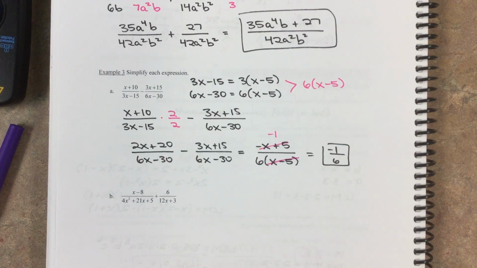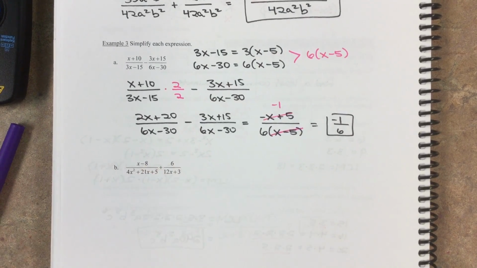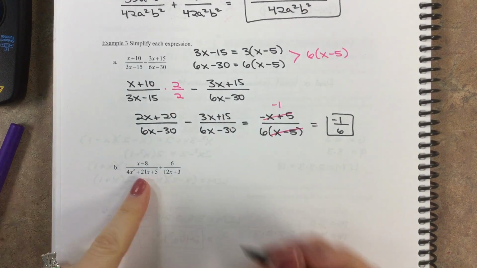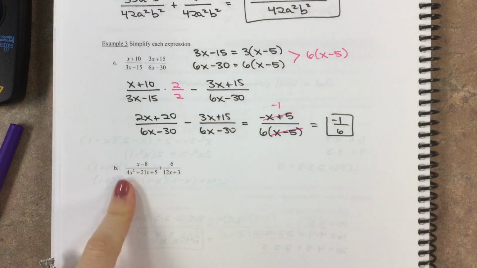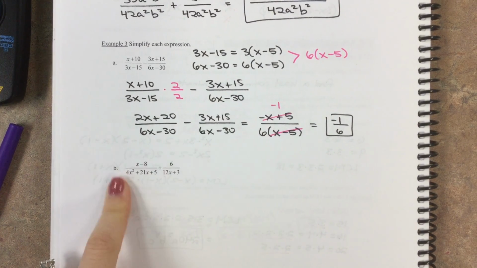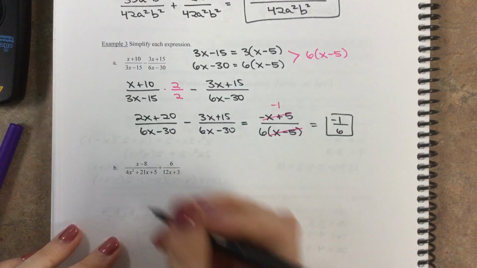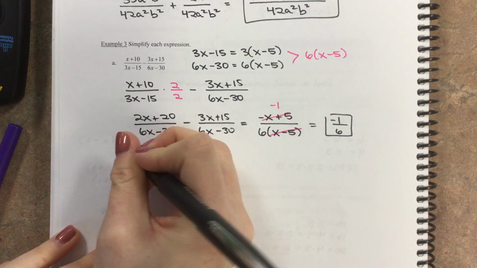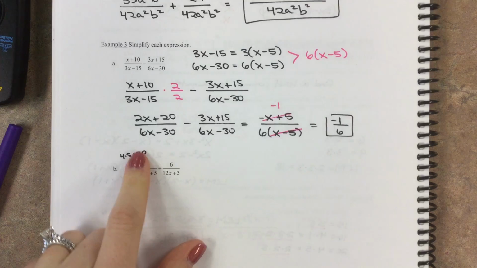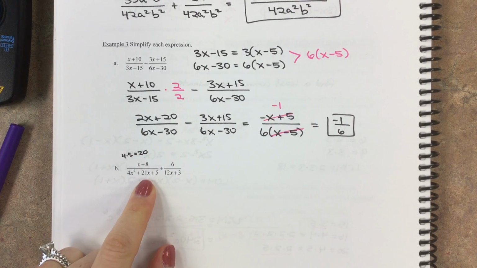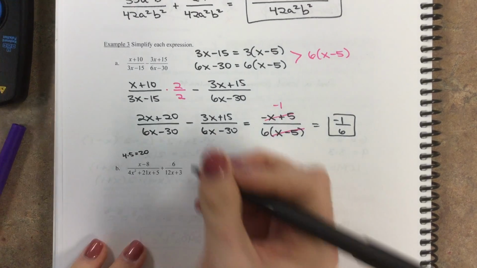Let's do one last one. I've got these polynomials here. So this one, my 4x squared plus 21x plus 5. This one's a little bit more complicated. I have a 4 in front. So I'm going to start by multiplying 4 times 5, and with 4 times 5, I'll get 20. So remember, what I'm trying to do is multiply to 20 and add to 21. So that would be 20 times 1.